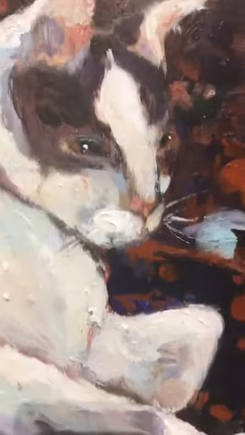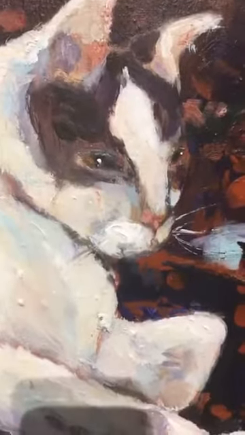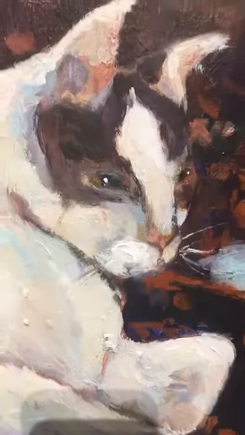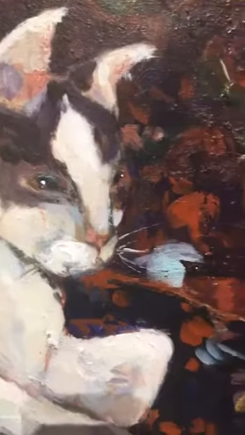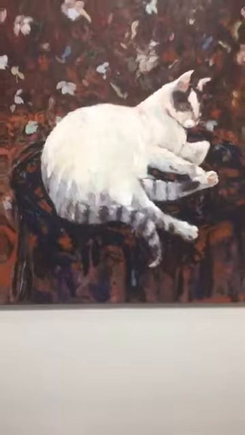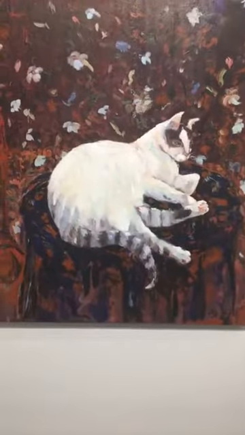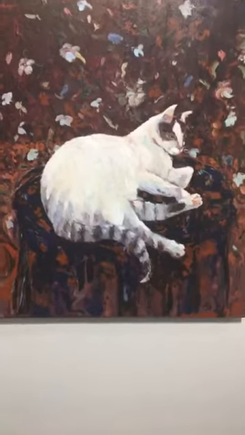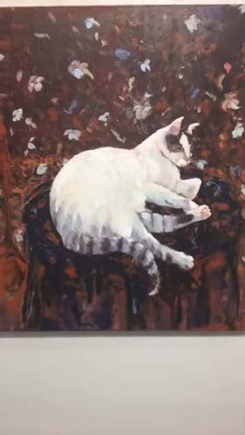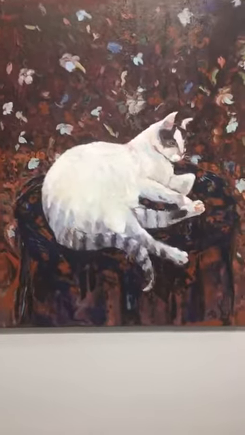And this loosely painted but wonderfully evocative sense of the face and the way that Bridget is handling the brushwork here. So really love this kind of humorous, that is the cat's place, and I think that we get a sense of the personality of the cat, who might be told to get down, but there she is.